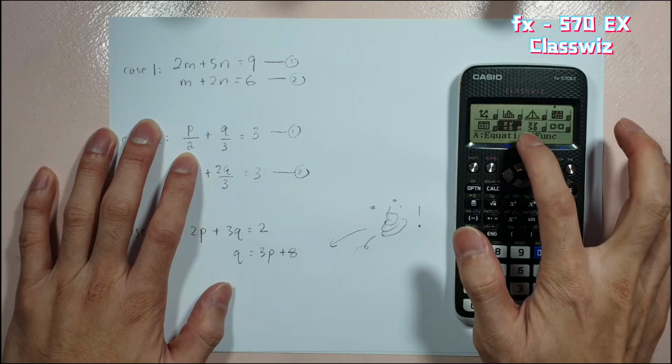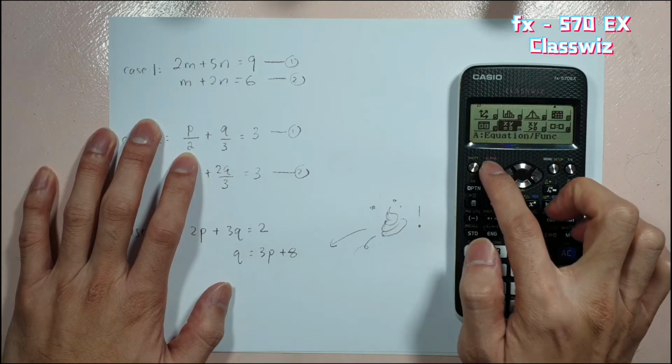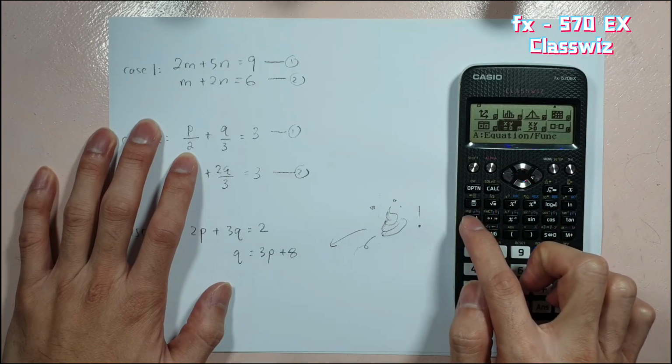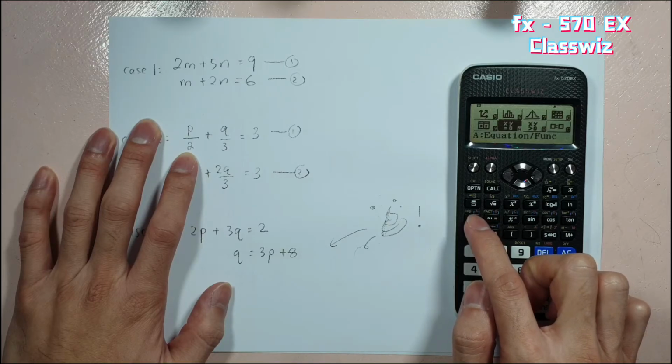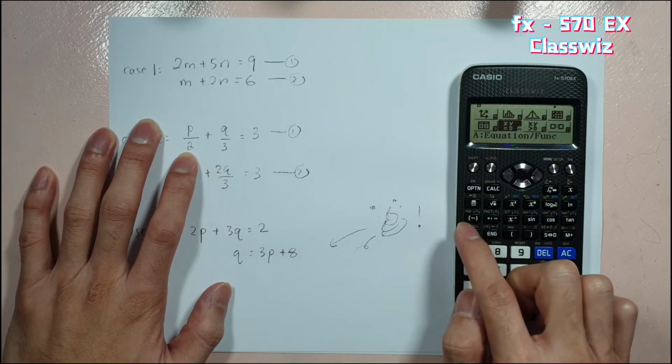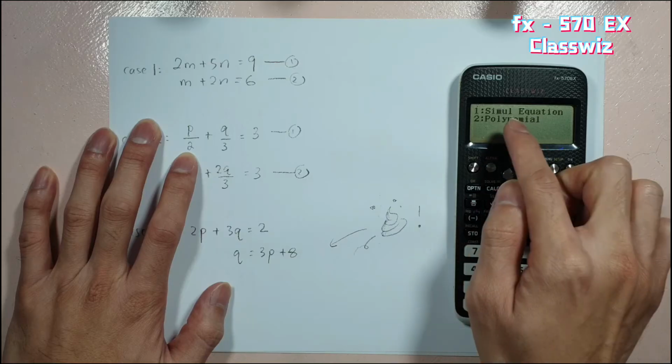Very easy. Can you see A? You're gonna press alpha, then you search for this A button. It's a bit hard to see. There's a small red colored A there beside the word log. So you press that, then you enter into simultaneous.